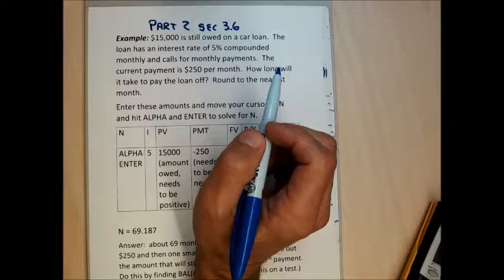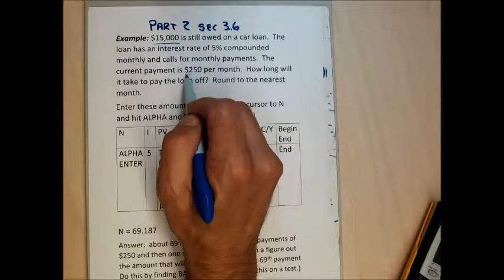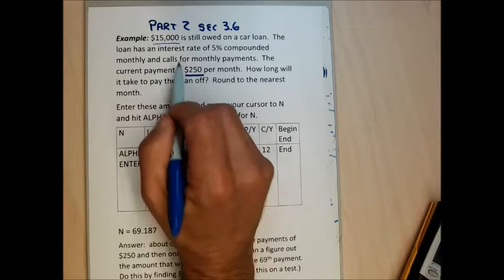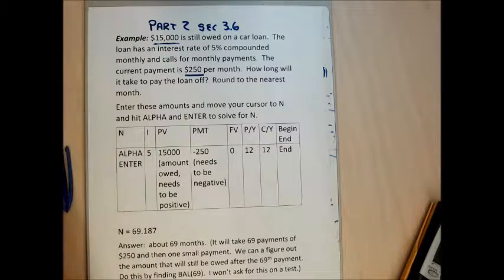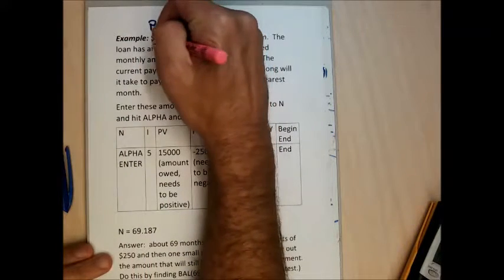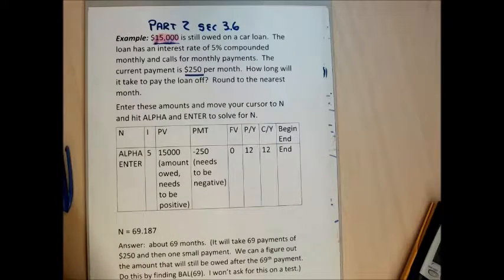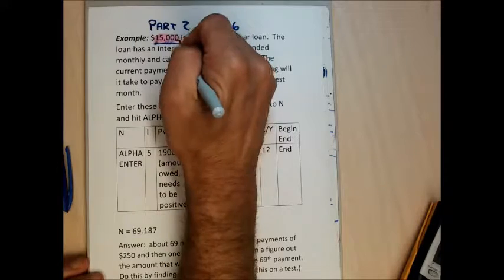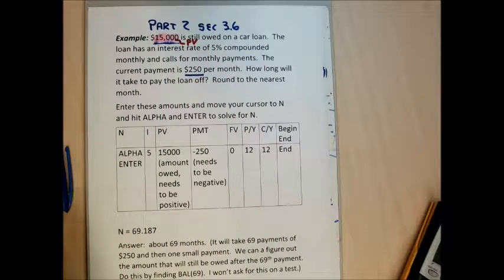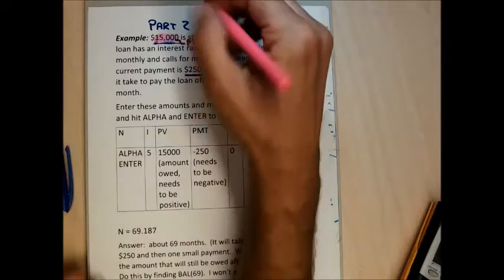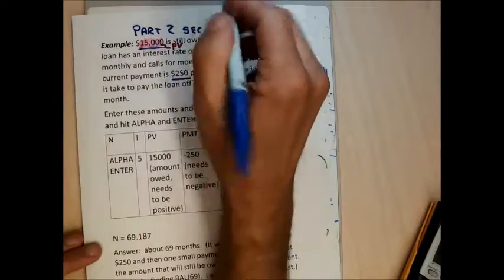This is a tricky part because I have 2 different dollar amounts. And when you have 2 different dollar amounts, signs become important. So let me try to walk through these figures. The first amount I see is a loan amount of $15,000. The amount that you owe, or the amount that you borrow, or the amount that you currently owe is always going to go as a PV on the TVM solver. The next figure I see in this problem is 5%. That must be an interest rate. I'm going to put that in as an I.